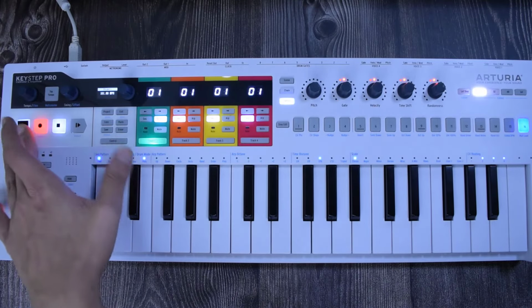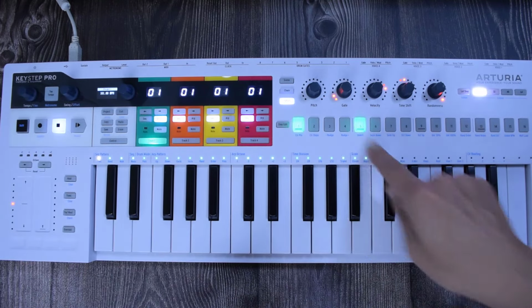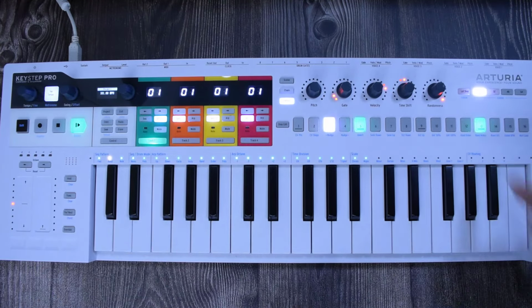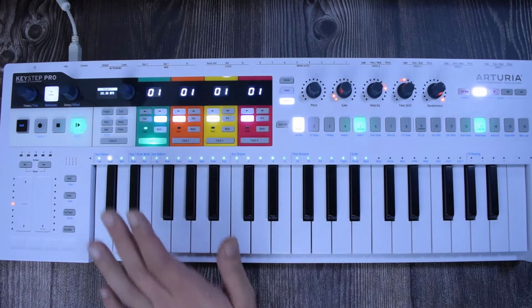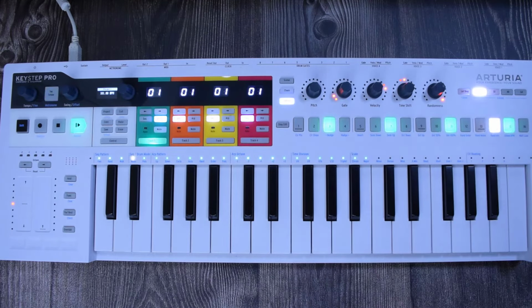Right, so since now we know that the sequence is poly, I'm going to be doing something simple. I'm going to be doing a four on the floor, just like that. I'm going to go to the snare, and we have a kick and the snare. Now the hats, I'm going to do this, and this, and this, and this. So we have something simple.